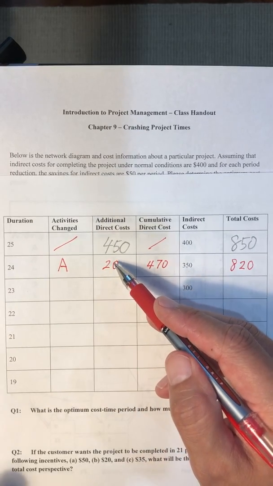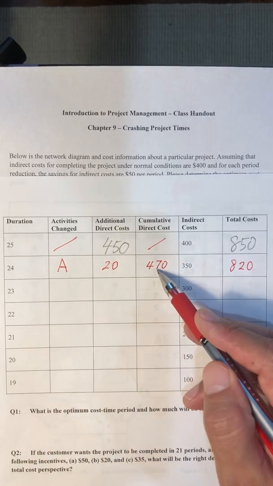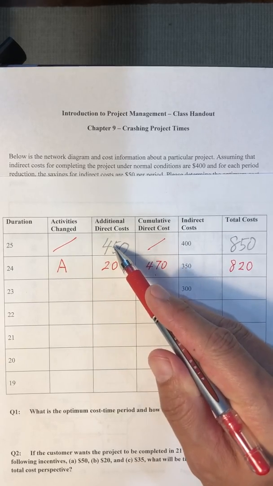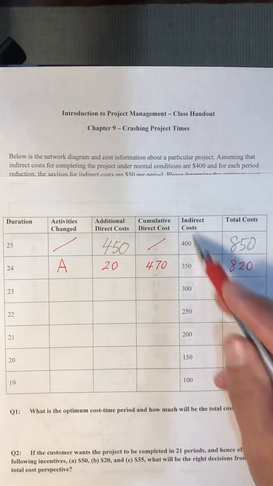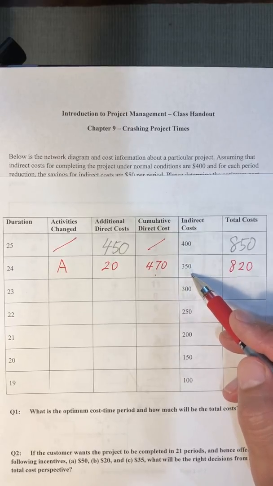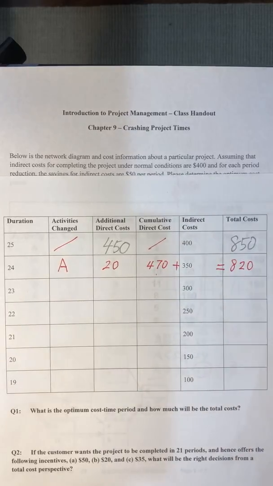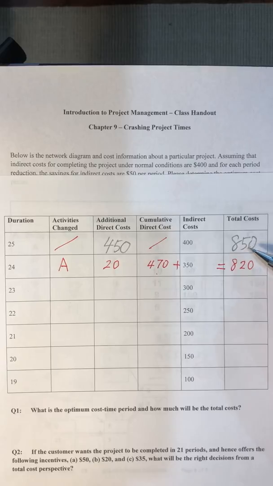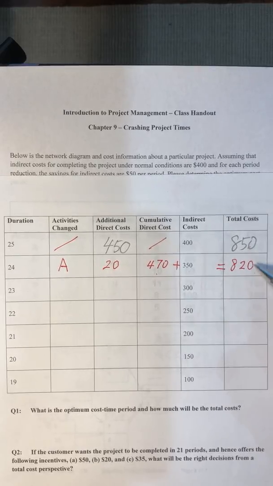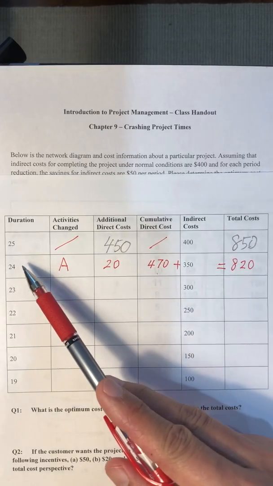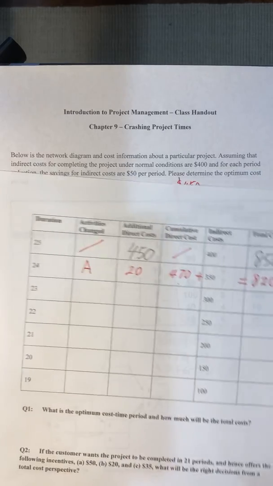The additional cost to cut A by 1 period is 20. So the cumulative direct cost is 470. We add 20 to 450. And the indirect cost for this schedule, 350, is here. So we add this, we get 820. It looks like we are going in the right direction because our total cost is reduced by $30. So we should aim for 24 periods instead of 25.